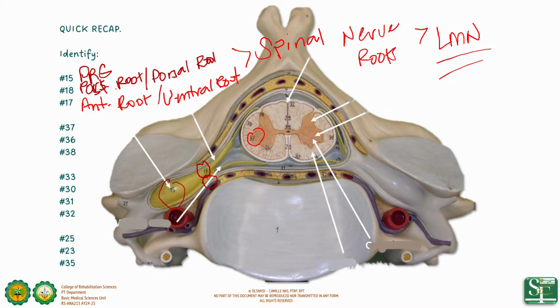Number 37. Number 37 is this one. So, that could be the lateral gray horn. So if there is a lateral gray horn, it could be a thoracic segment of the spinal cord. Okay.